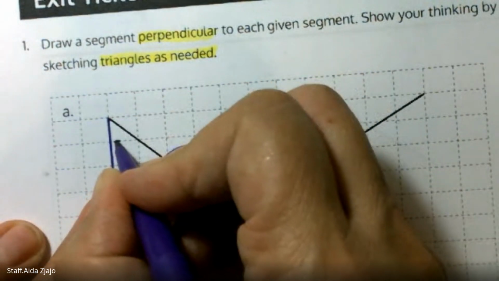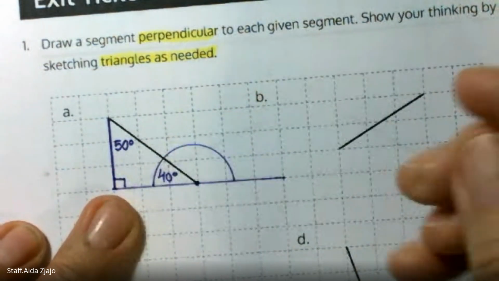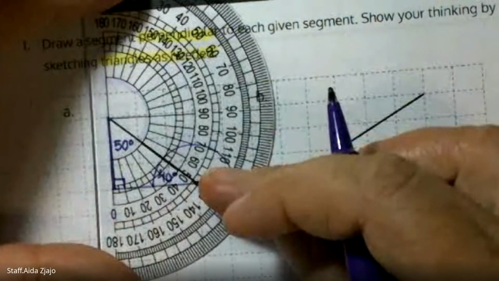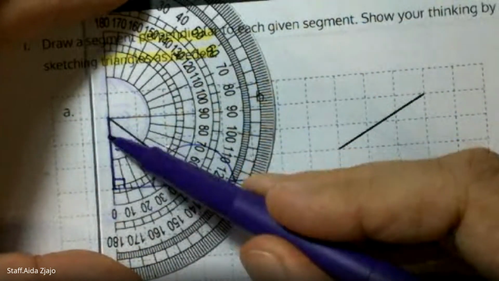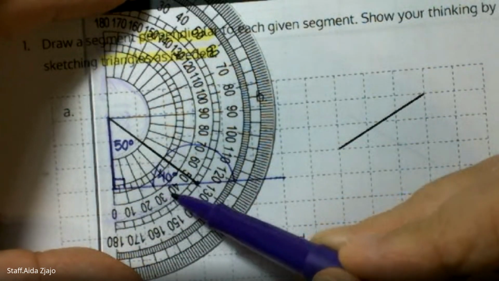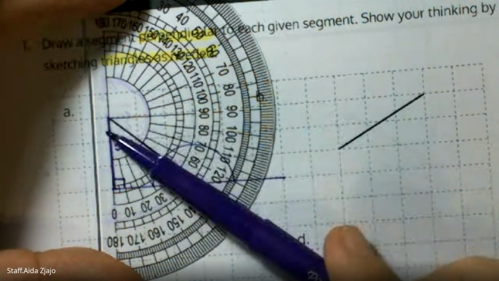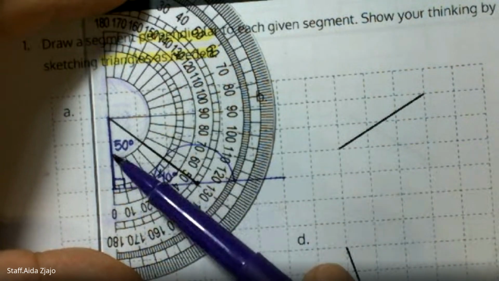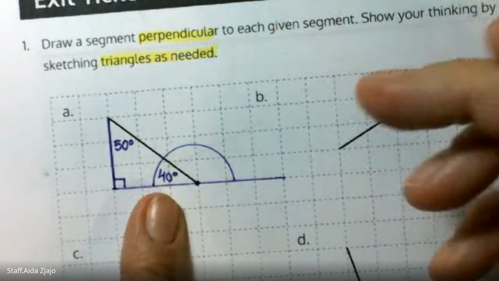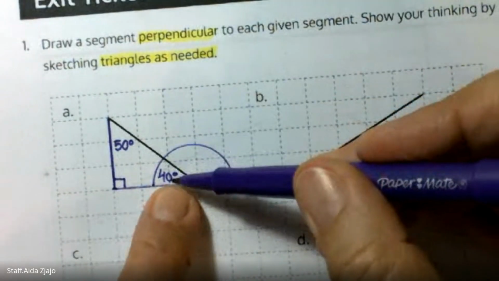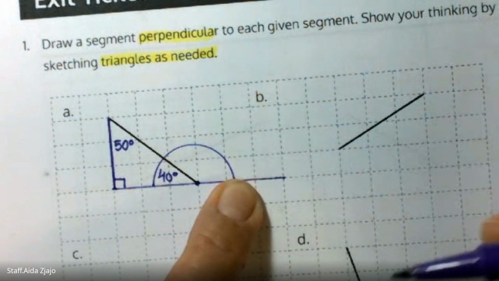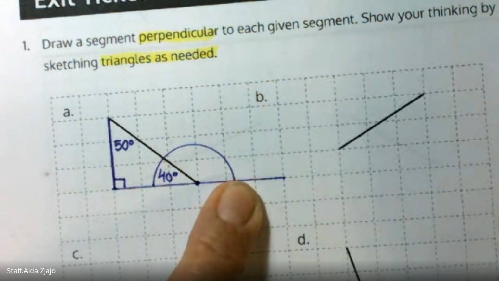definitely this is 50. I can measure this angle if I want, and I can prove it right now. So it's right here. You can see if this is the zero line, you can go from 0, 10, 20, 30, 40, 50. The line segment line is at 50, so this angle is 50 degrees. So if this is 40, I need a 90, and then how much more, and I will have 180 degrees.